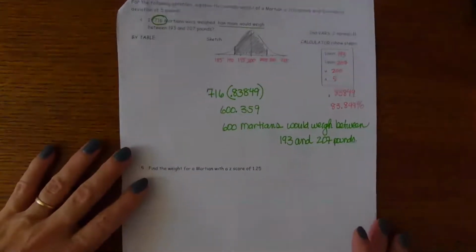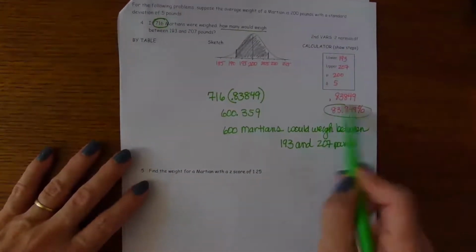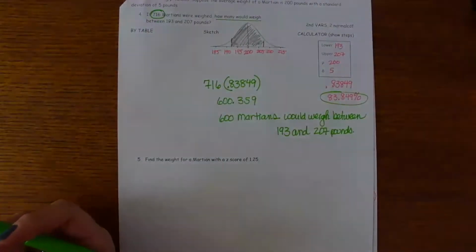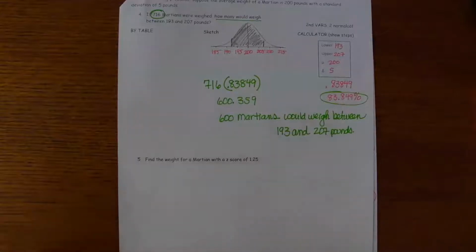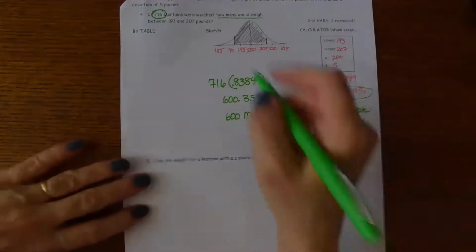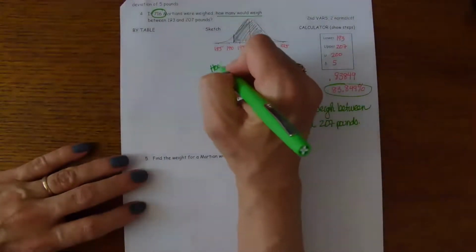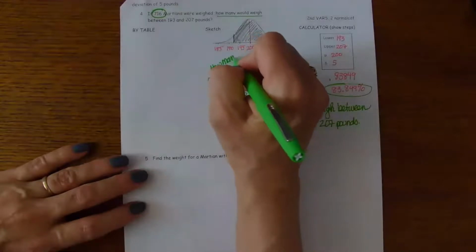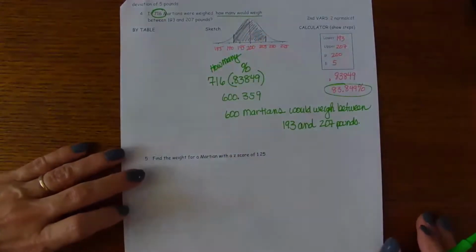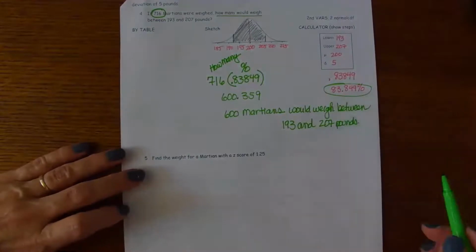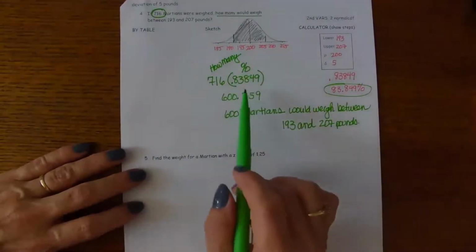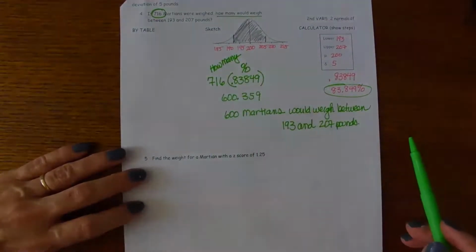So, anytime you know what percent this happens to, then that percent of any sample you take is still going to work. I wanted to point that out in case you didn't notice that before. This is the percent that have that, and this is how many we measured. In our sample, we had 716 Martians. If 83% of Martians weigh this, then 83% of my sample should weigh that, right?